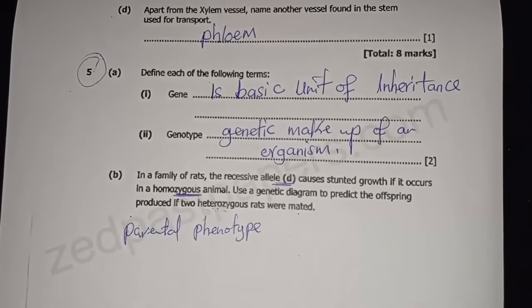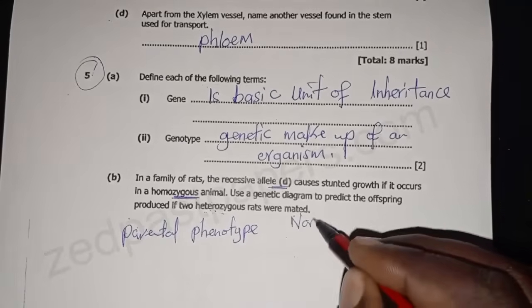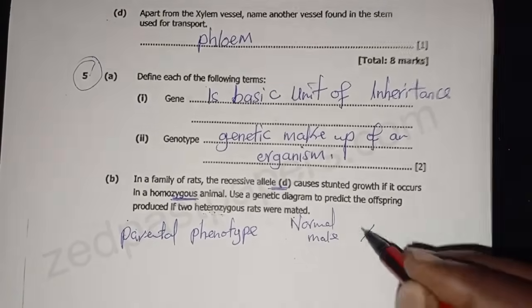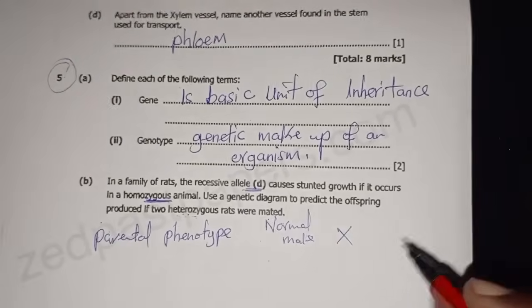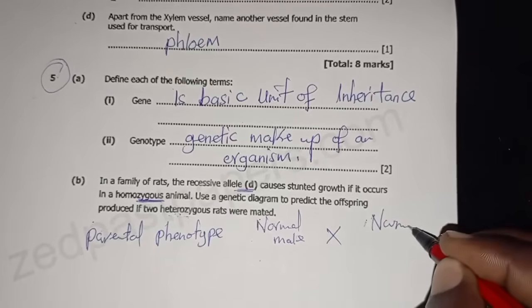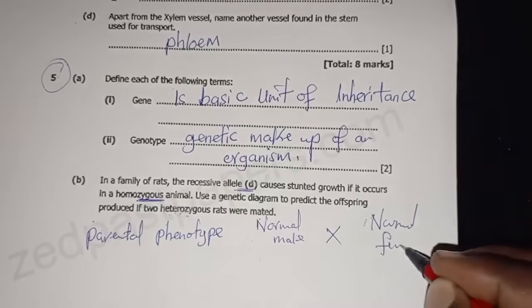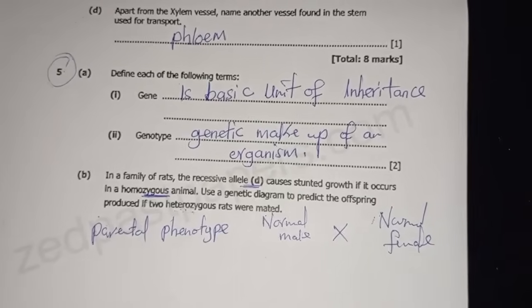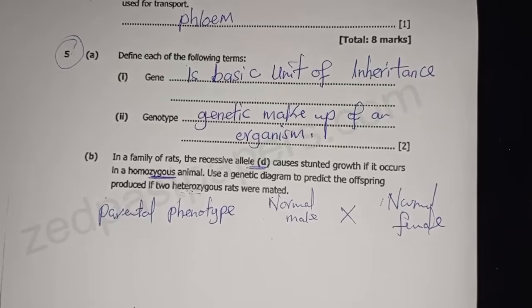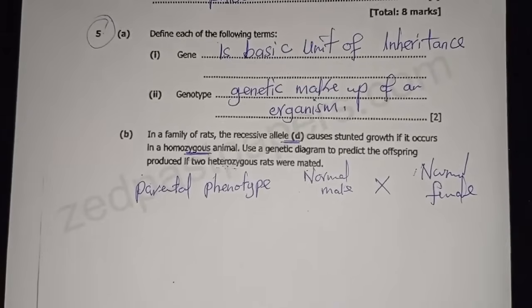On parental phenotype, you know that we are talking about a normal male, which was being crossed with a normal female. So normal female like this. For you to understand this better, at least you need to go through this particular topic of genetics. So I'll see what I can do if I may push it in this particular session.